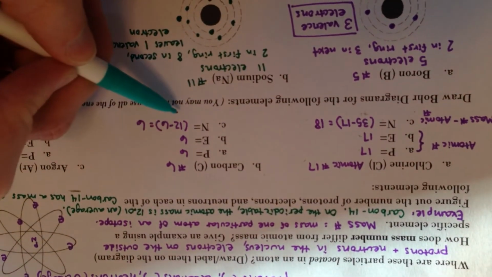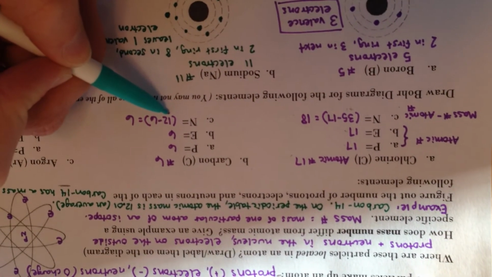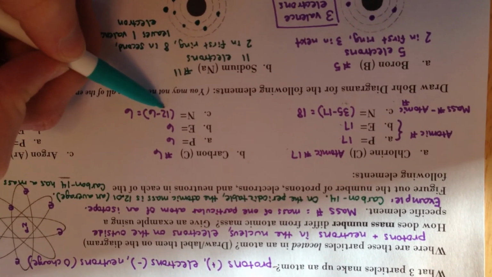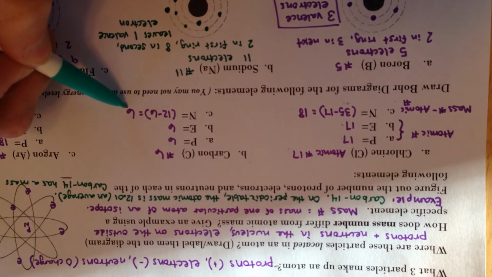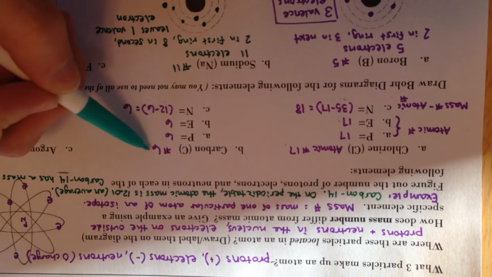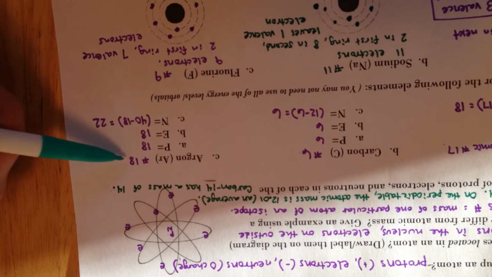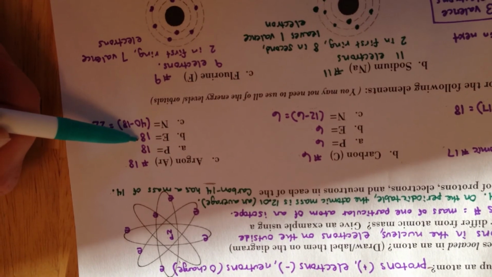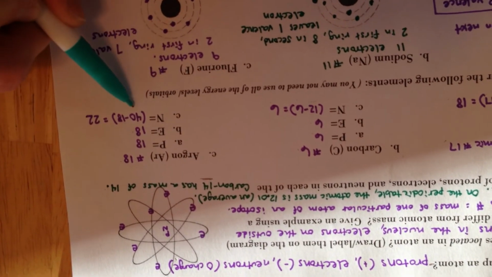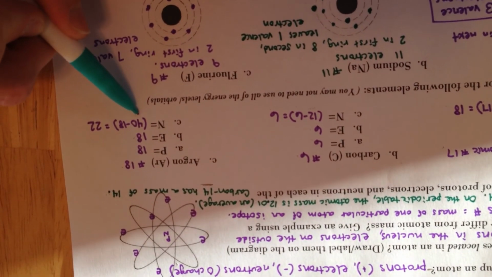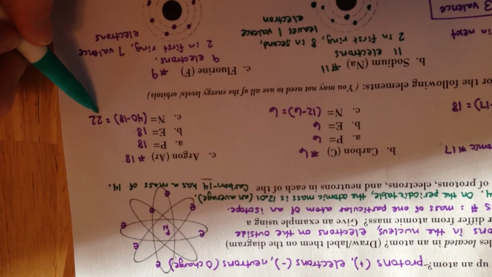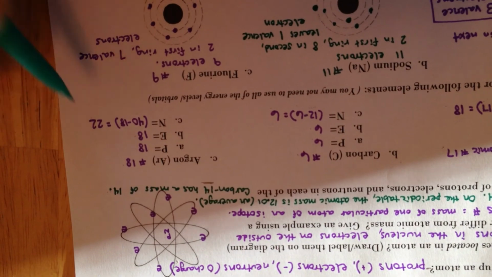Carbon, if you look on the periodic table, had that average mass of 12.01, something like that. So we're going to round that to 12. 12 minus 6 equals 6 neutrons. We know protons and electrons are going to match the atomic number. As far as argon, argon has an atomic number of 18, so protons are 18, electrons are 18. It has an atomic mass of about 40, so we round to 40, minus the 18 gives us 22. 22 neutrons are in there.